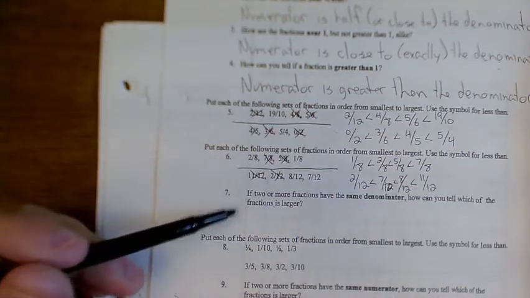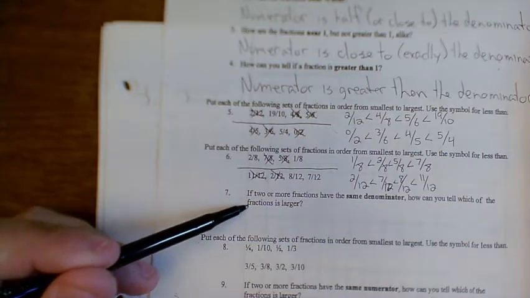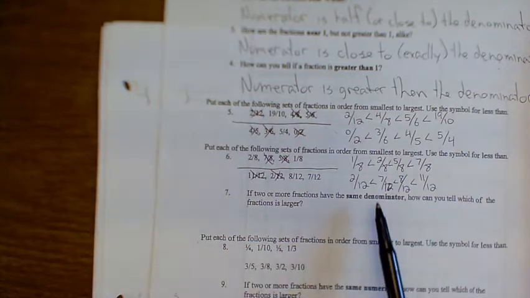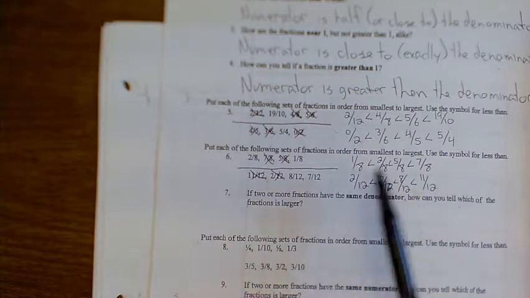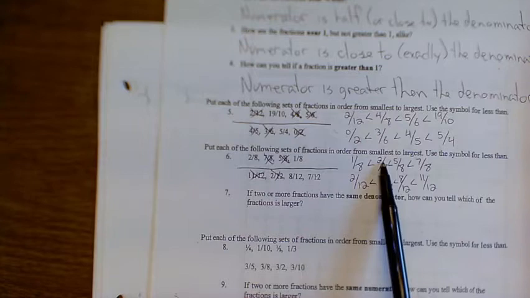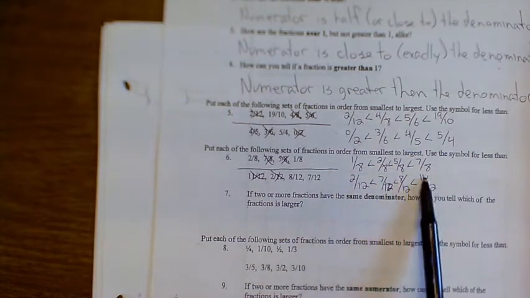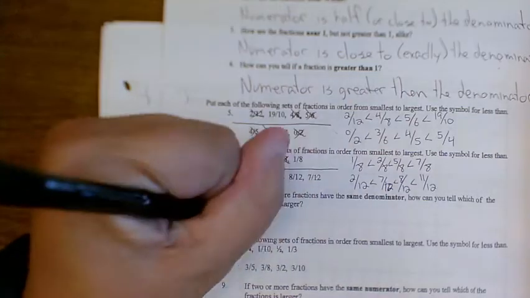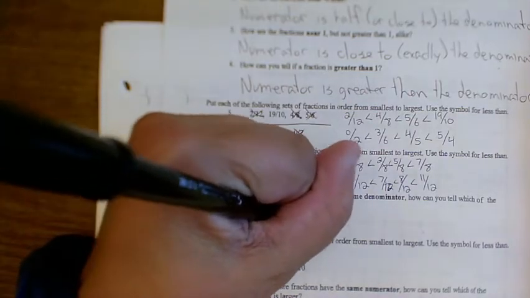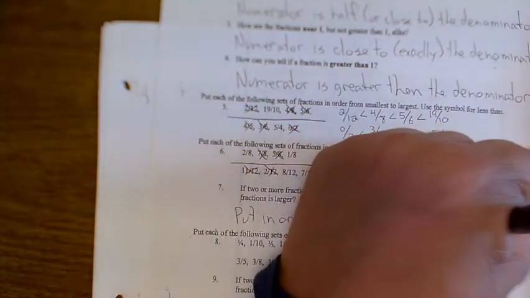So you may notice it says, if 2 or more fractions have the same denominator, how can you tell which fraction is larger? An easy way, if the denominator is the same, is we can just put them in order by the numerator. So 1 is less than 2, is less than 5, is less than 7, and then 2 is less than 7, less than 8, is less than 11. So put in order of numerators. And I should say least to greatest.